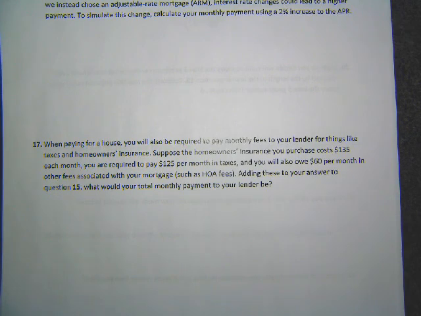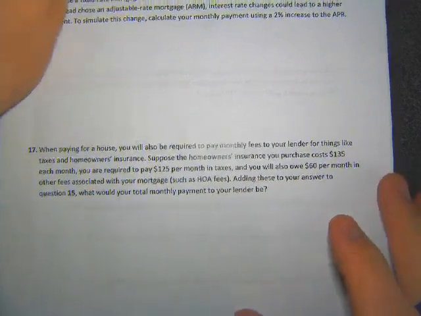You know, there's other things that happen as well. Tax and insurance can be a big part of that, depending on how much you have to pay for those. Okay, so we got our loan.